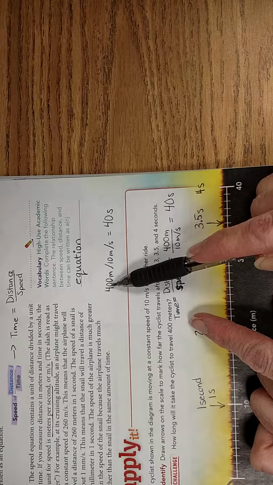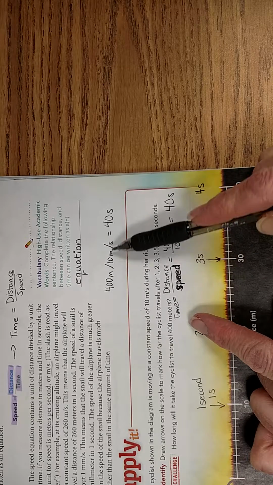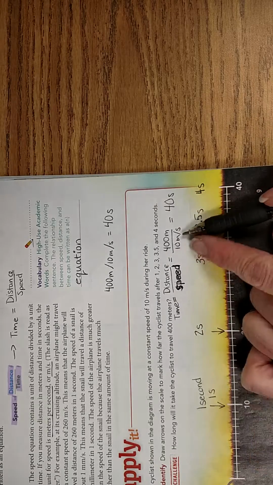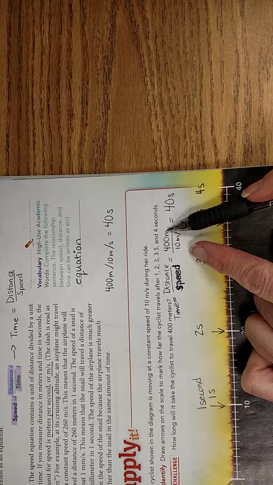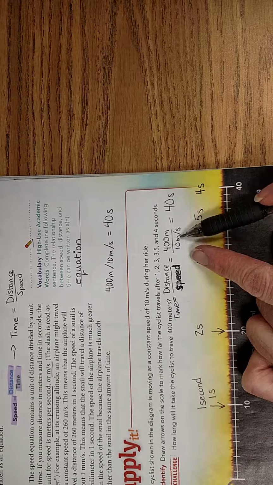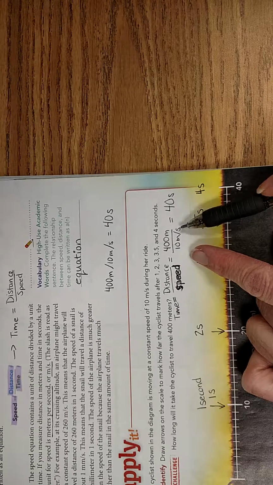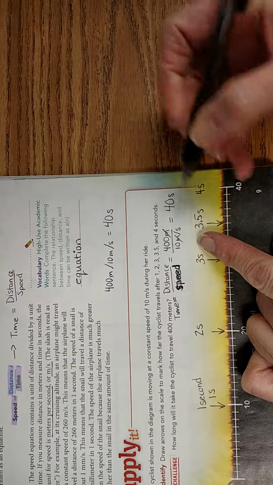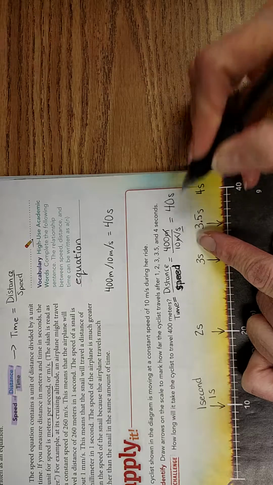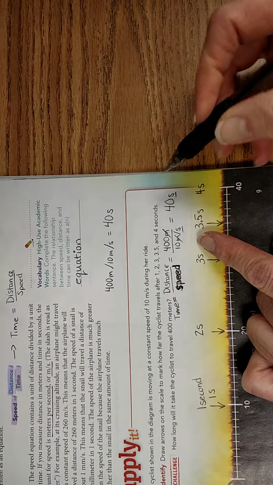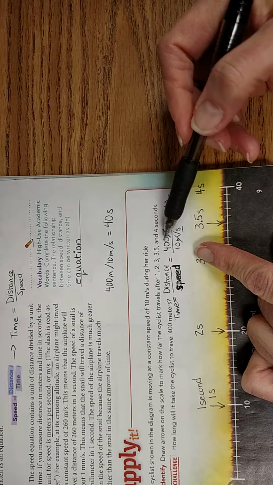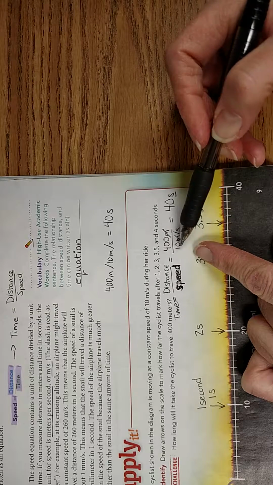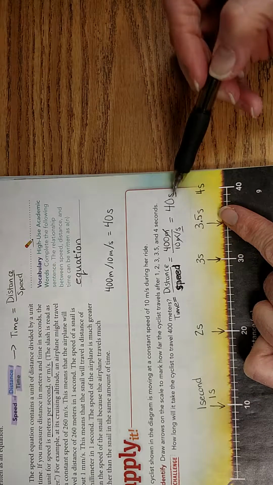Or you can write it as 400 meters divided by 10 meters per second. Because the meters cross out, your only label is seconds. So 400 divided by 10 would give you 40 seconds.